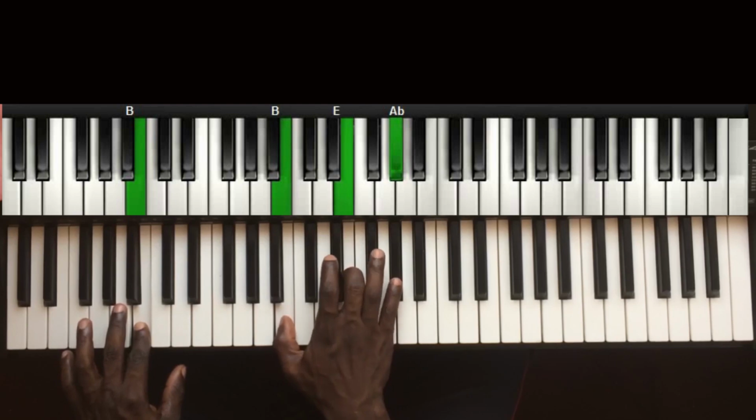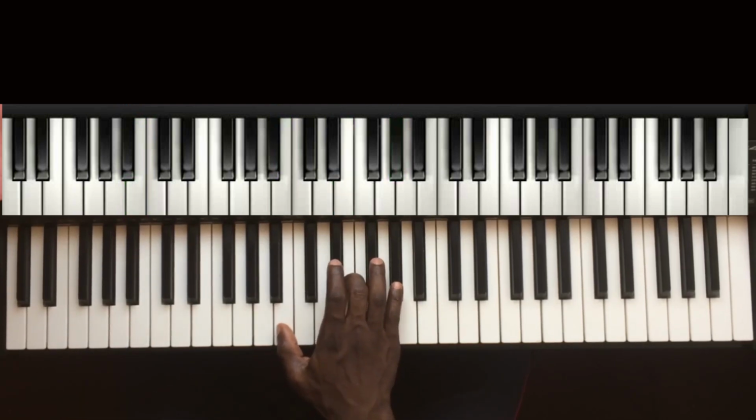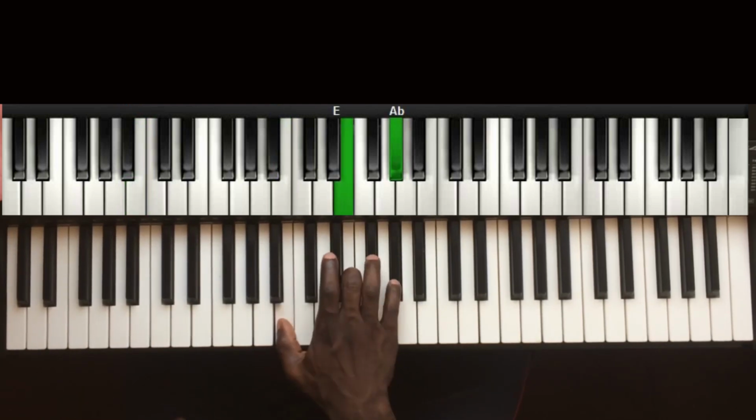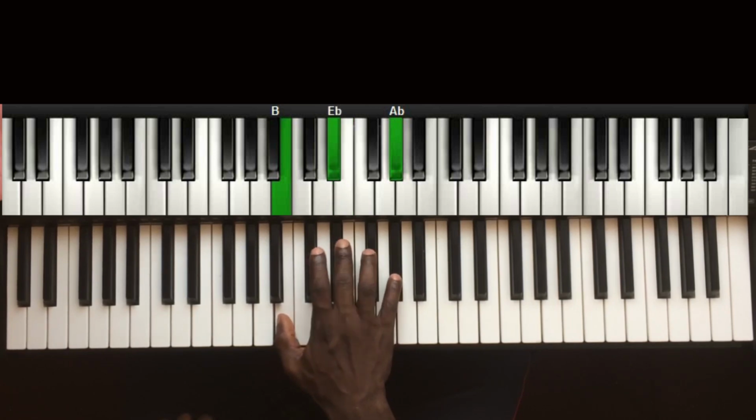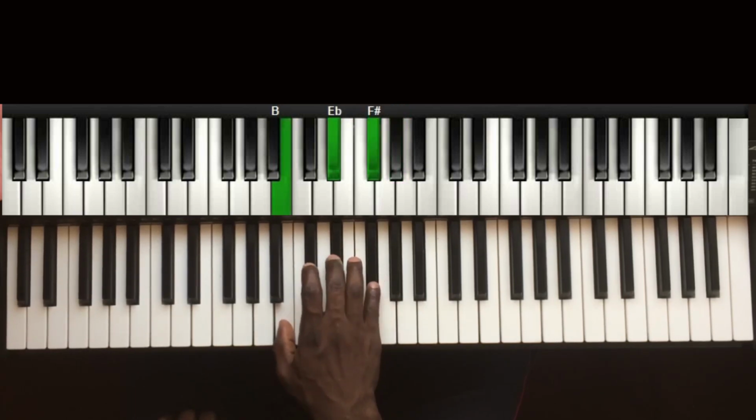Before the 5, it's a suspended chord. I am suspending the 5 here, so it's a 1. And then this one will move to this. The third note will flatten to the 5th chord like this.